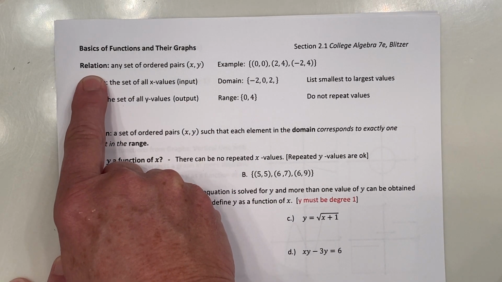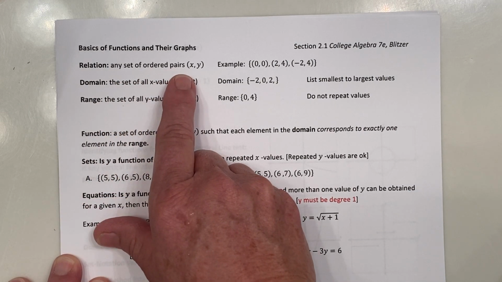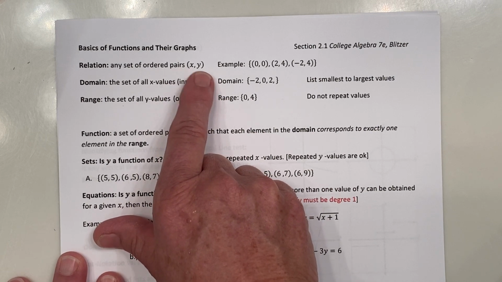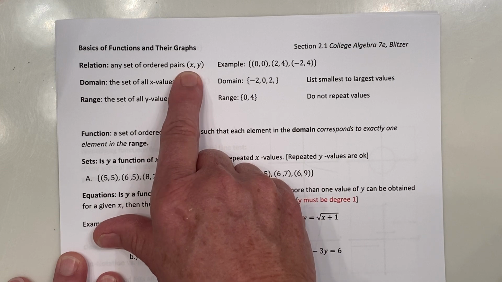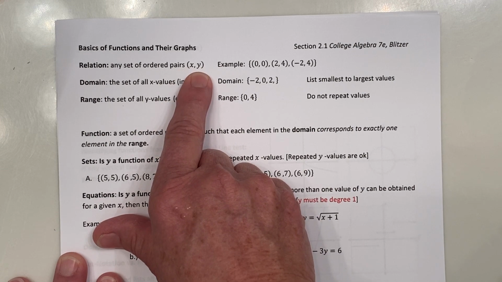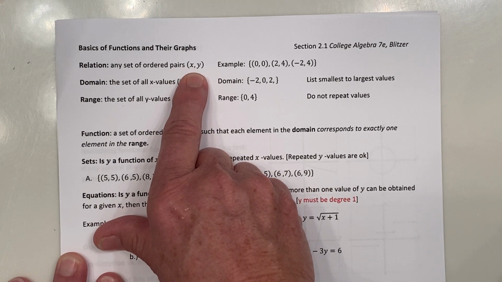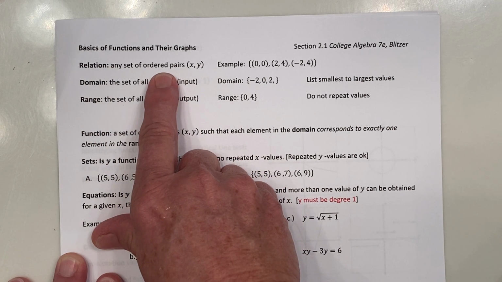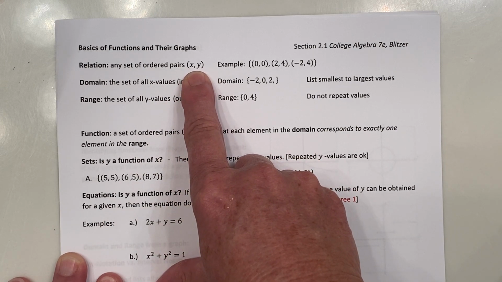So when we say we have a relation, that's any set of ordered pairs, pairs meaning two, and we usually represent an ordered pair by using parentheses, and then we have the first coordinate, which is oftentimes called x, and the second coordinate, oftentimes called y. We can use any letter of the alphabet to represent a set of ordered pairs, but it's common practice to use x and y. So a relation is just a set or a collection of ordered pairs that describe a point on a graph.